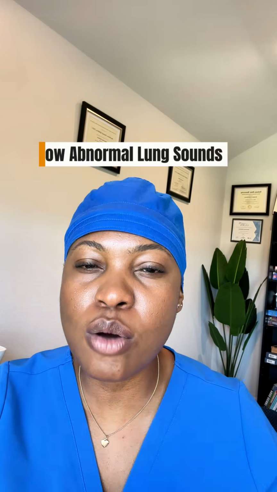Point number five, when you're listening to the lungs, you need to know what abnormal lung sounds sound like. Such as knowing that sounds like wheezing may be talking about bronchoconstriction related to conditions like asthma, or crackles is related to heart failure because there's accumulation of fluid.